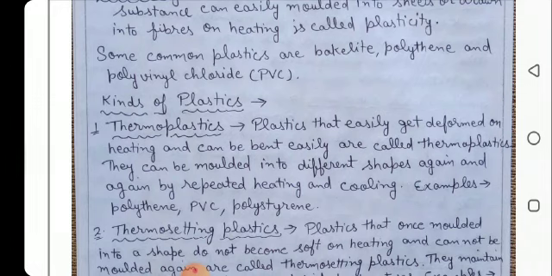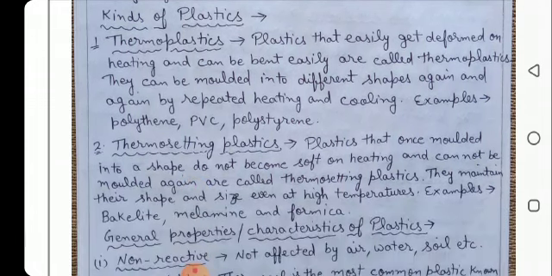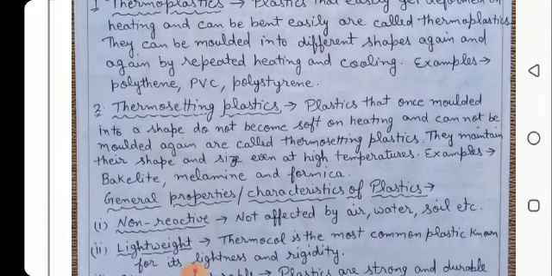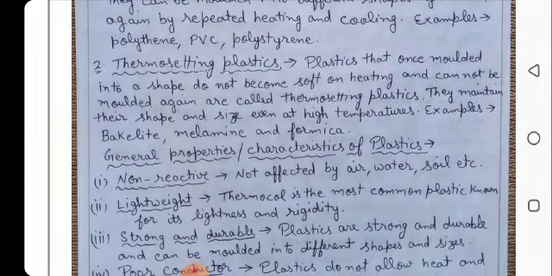Kinds of plastic. Plastics are of two types: thermoplastics and thermosetting plastics. Thermoplastics: plastics that easily get deformed on heating and can be bent easily are called thermoplastics. They can be molded into different shapes again and again by repeated heating and cooling. Examples: polythene, PVC, polystyrene.